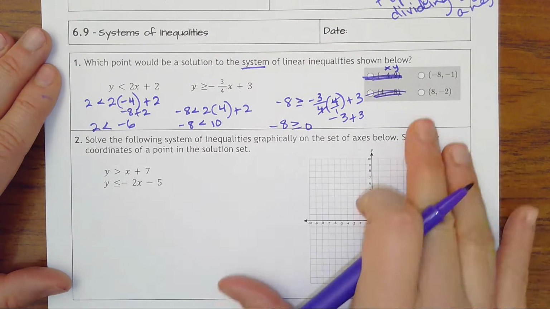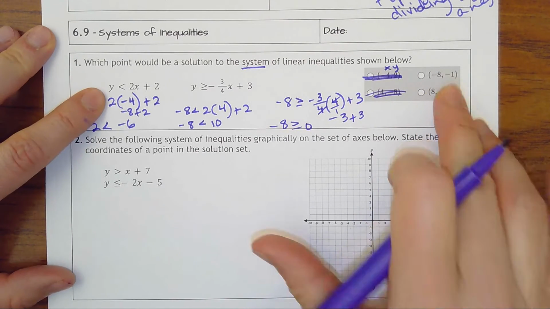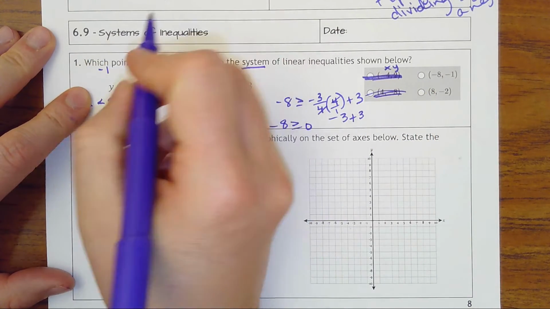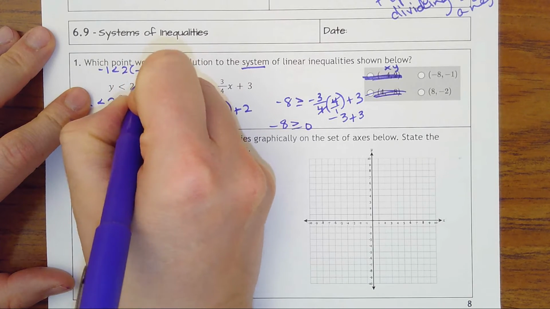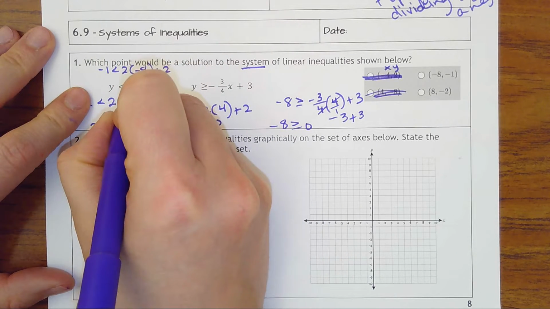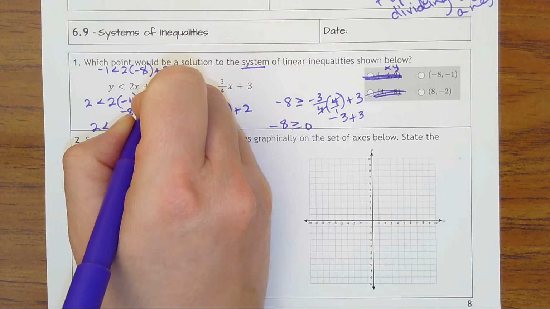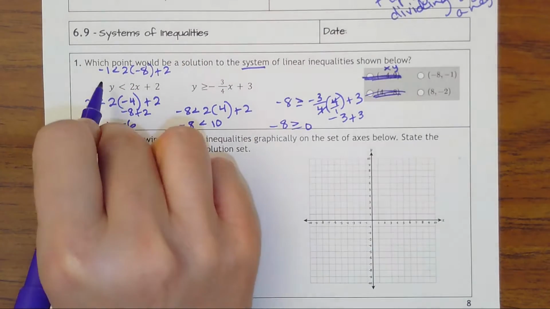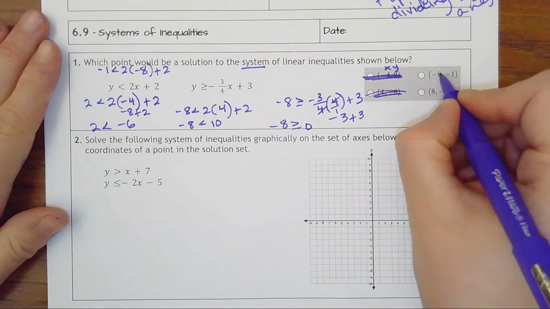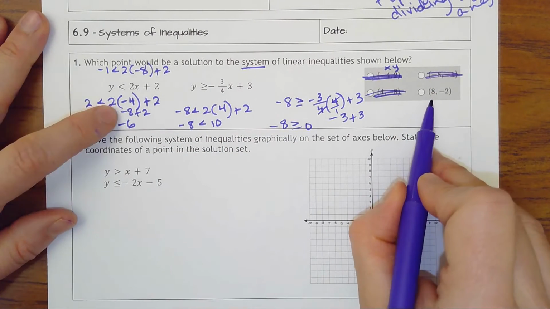I'm running out of room. Okay, let's try the next one. Negative 1 is my y. Is negative 1 less than 2 times negative 8 plus 2? That would be negative 16 plus 2, which is negative 14. Negative 1 is definitely not smaller than that, so that one should be out. Hopefully I'm doing it right. Didn't make a stupid mistake.